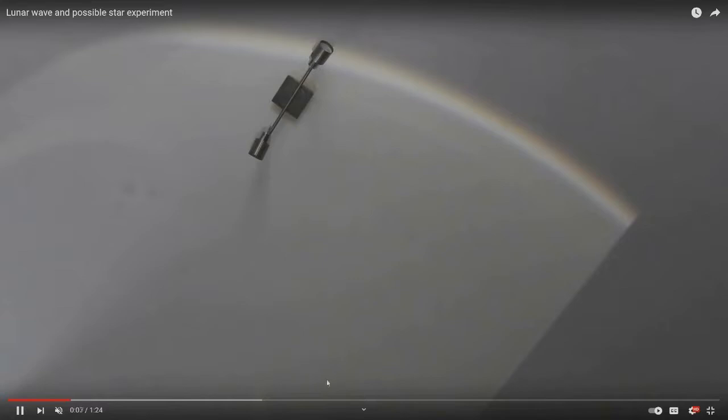What I have is a bowl of water with a light source underneath it shining up to the ceiling, and then I tap the bowl and you'll see a wave coming across here. I'll see if I can find that Crow 777 lunar wave video as well, but you'll see it coming across. Boom. So that's that little lunar wave.